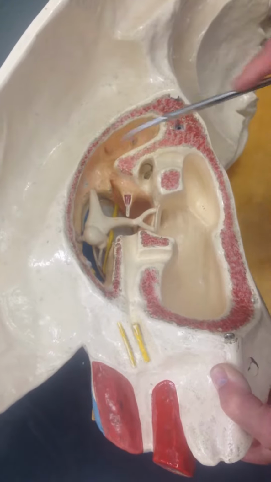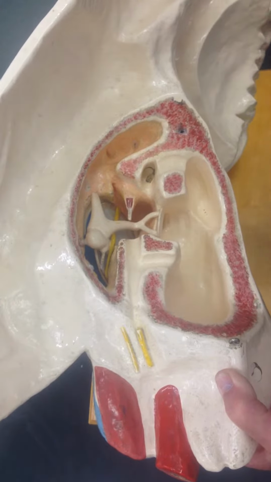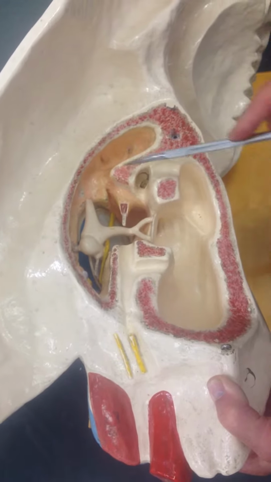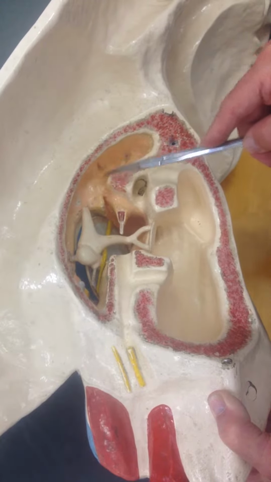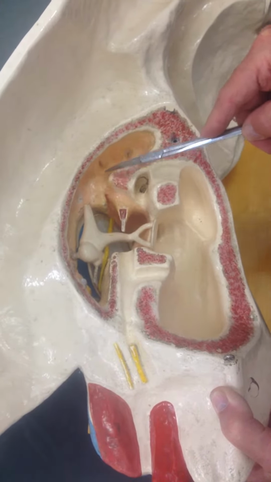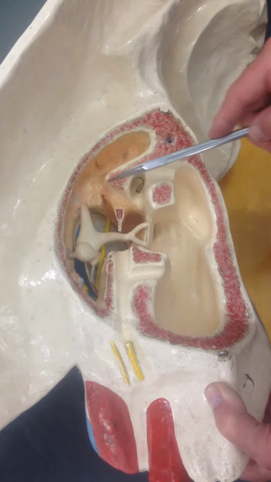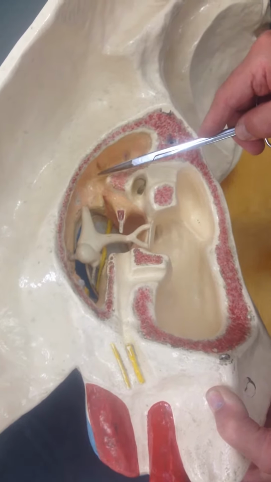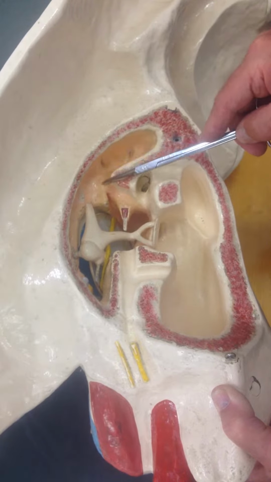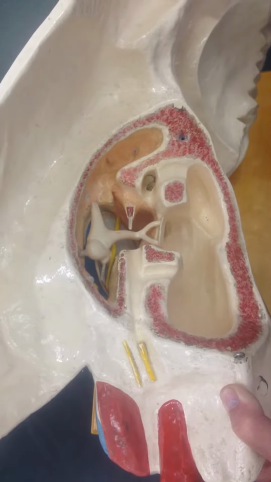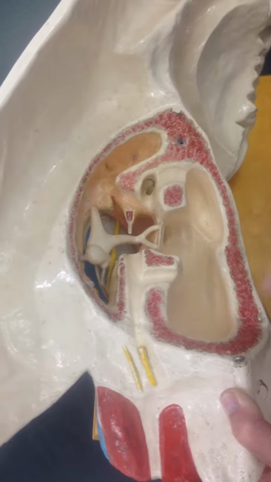So we got that. An important feature I left out of the posterior wall is this right here. There's an opening here. And you recall what that opening is? Right, good. That's the aditus, and that aditus is a communication in the posterior wall to the mastoid air cells.